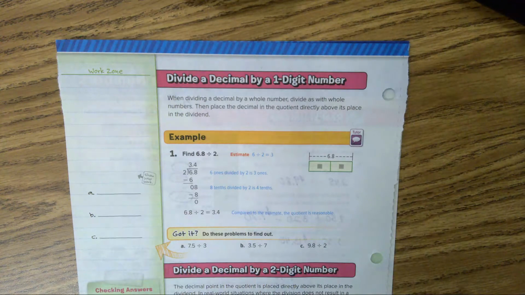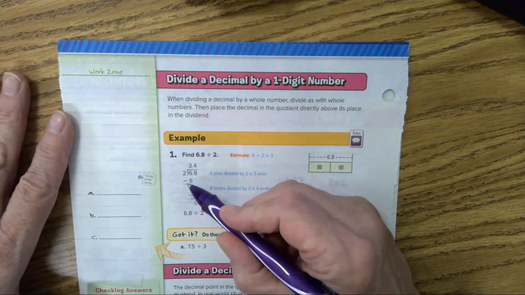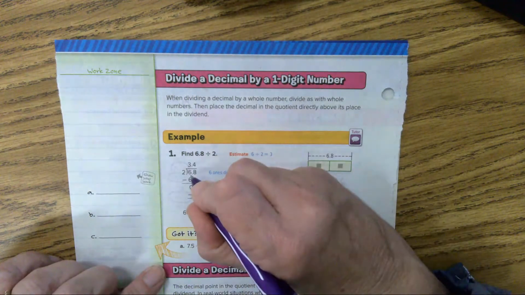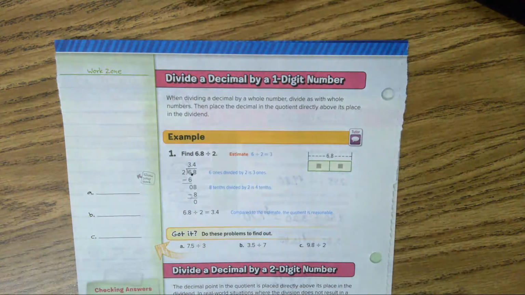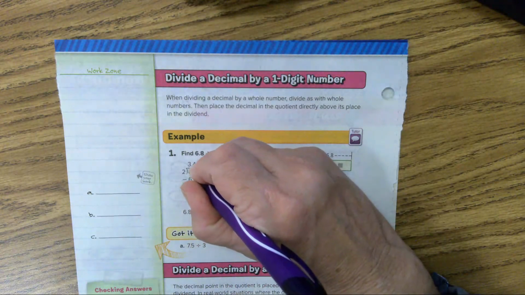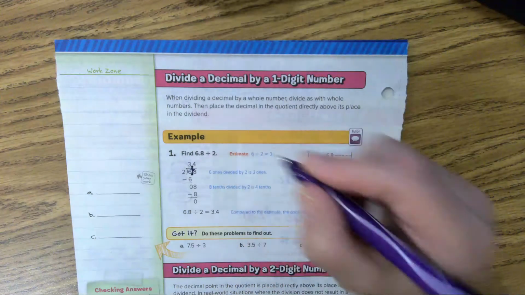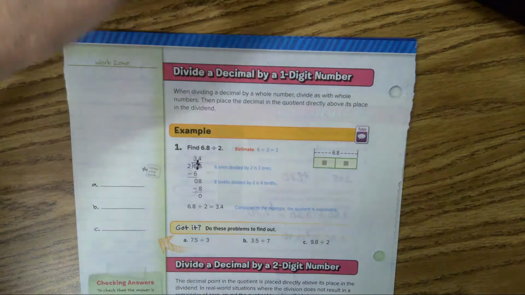In example 1, they have 6 8/10 divided by 2. I want everyone to put your pencil on the decimal point between the 6 8/10 and draw a little arrow. You want to put that up there right away, even before you start dividing on these problems. It just makes it a lot easier.